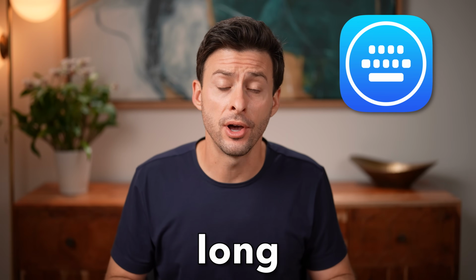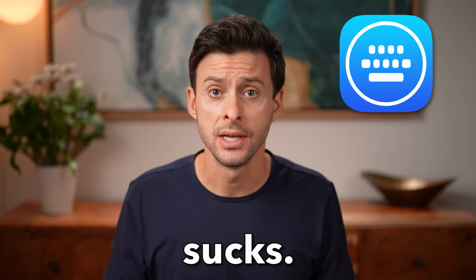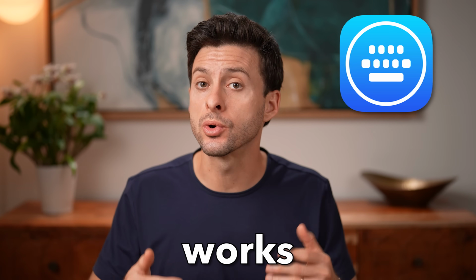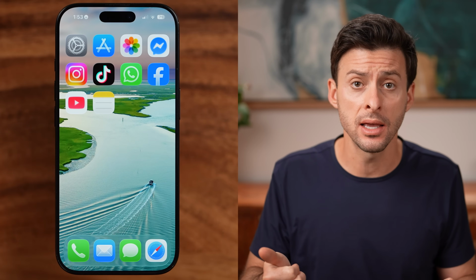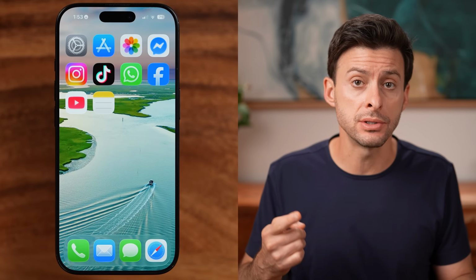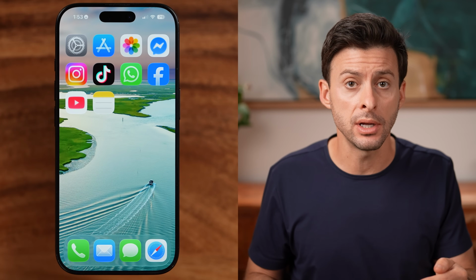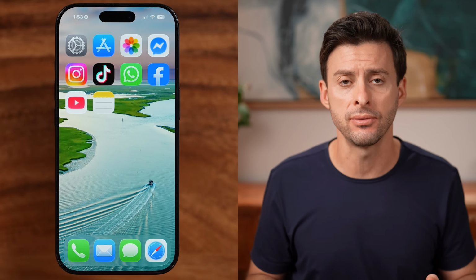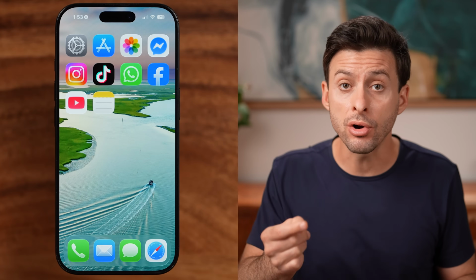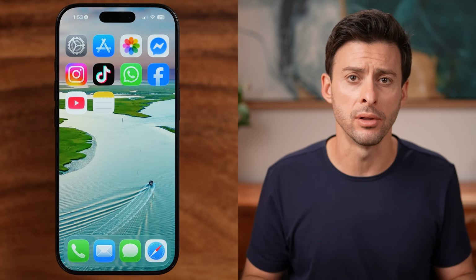If you've had your iPhone long enough, you probably recognize that the iPhone keyboard kind of sucks. Compared to Android, which works a lot better, the iPhone keyboard a lot of times is lagging, or it will press letters that you don't actually press, or when you tap a letter, it doesn't register as a tap or says some other letter or word. There are tons of issues with it, but there are steps that you can take to get those fixed, and I'm going to walk you through all of it.